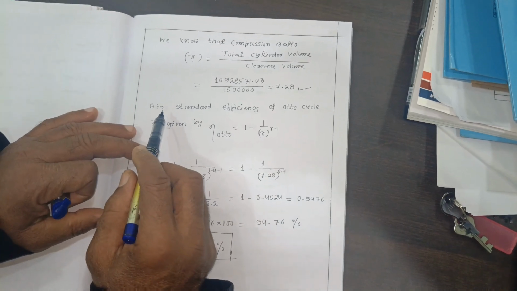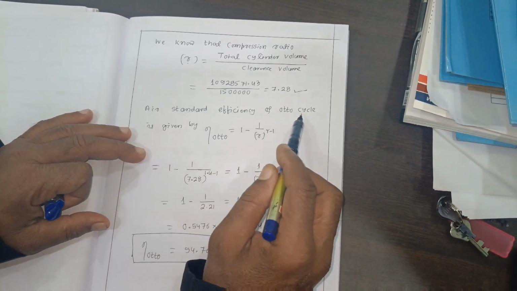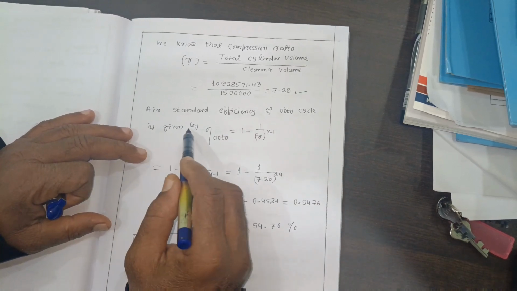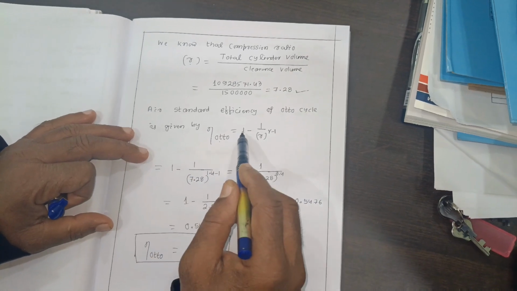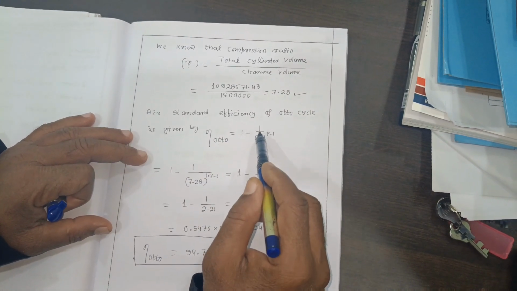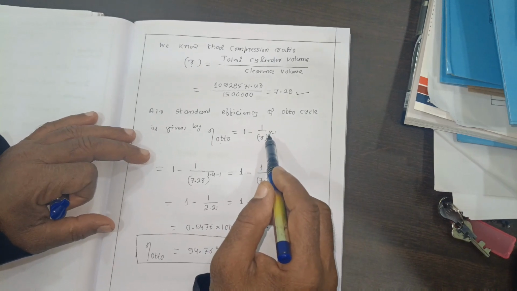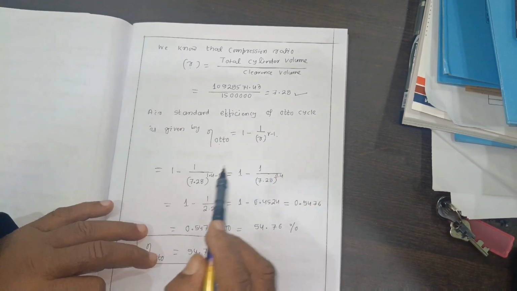Then you know that air standard efficiency of Otto cycle is given by, this is the symbol for efficiency, eta Otto is equal to 1 minus 1 by R to the power gamma minus 1.